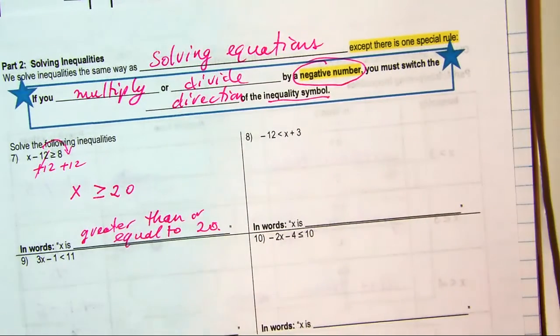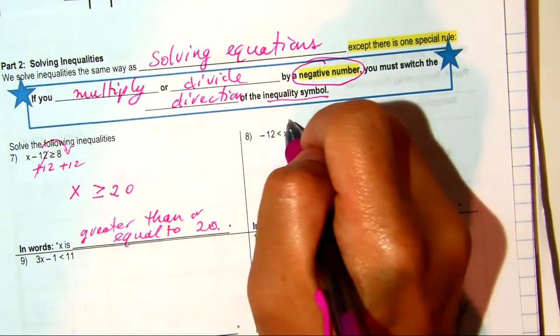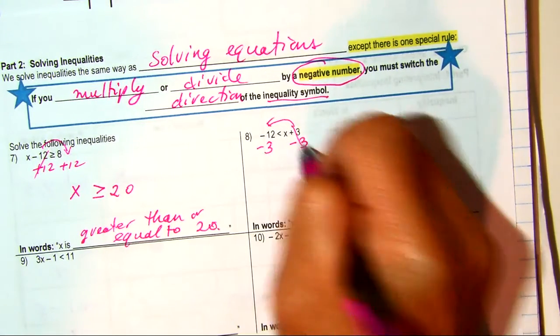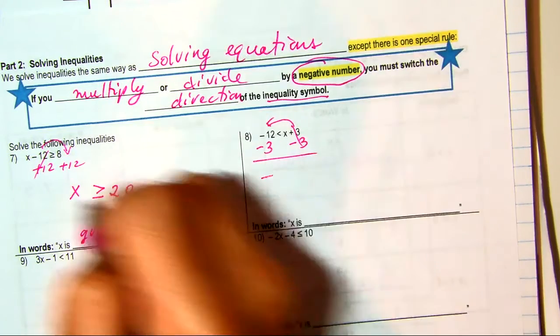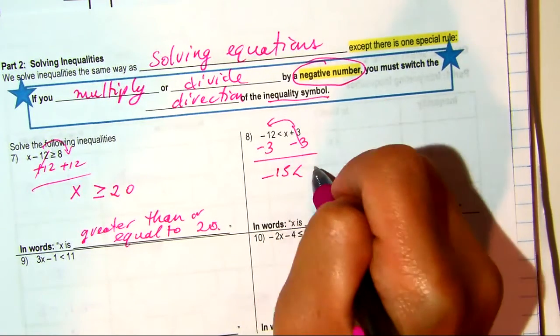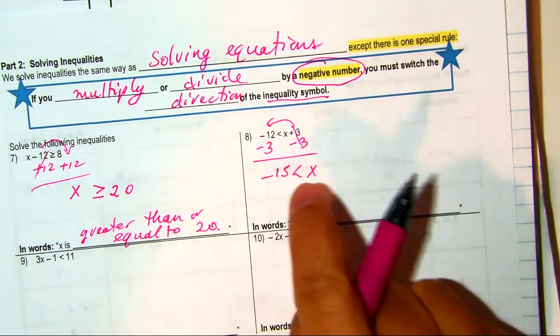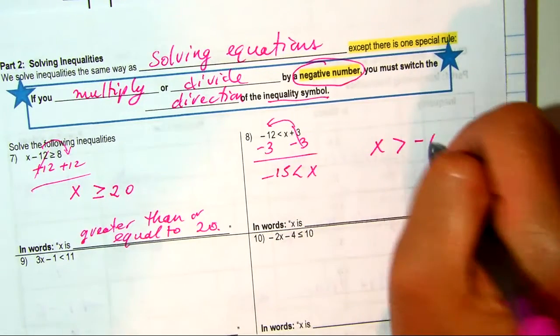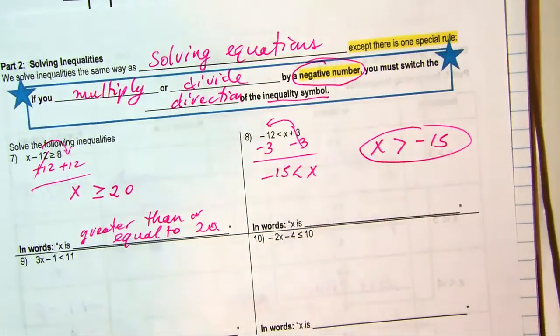Alright, next one. We're going to solve x, so we subtract 3 to the left. We don't want to write this way, we want to flip it back. So the answer would be x is greater than negative 15.